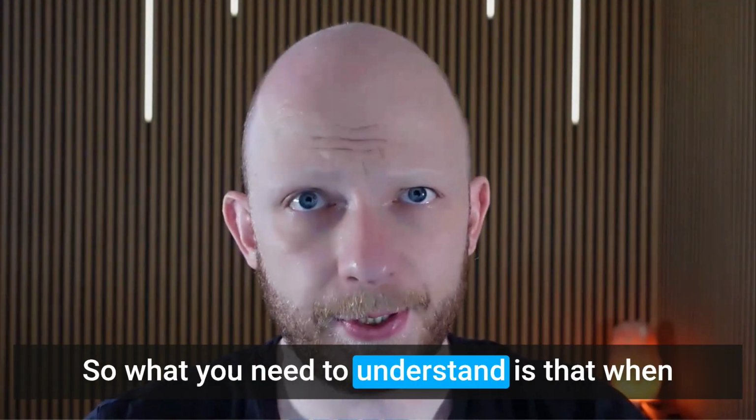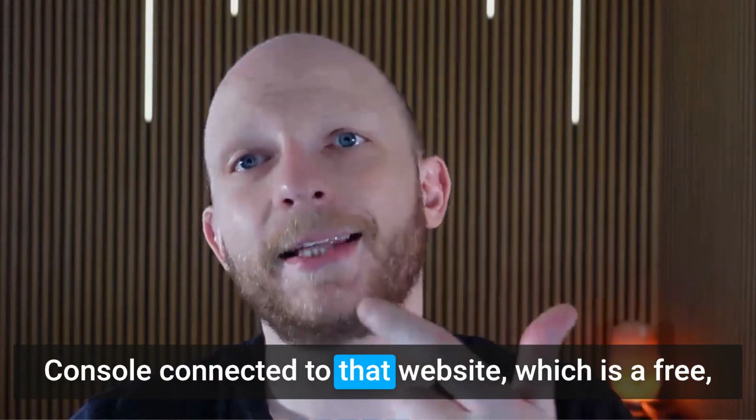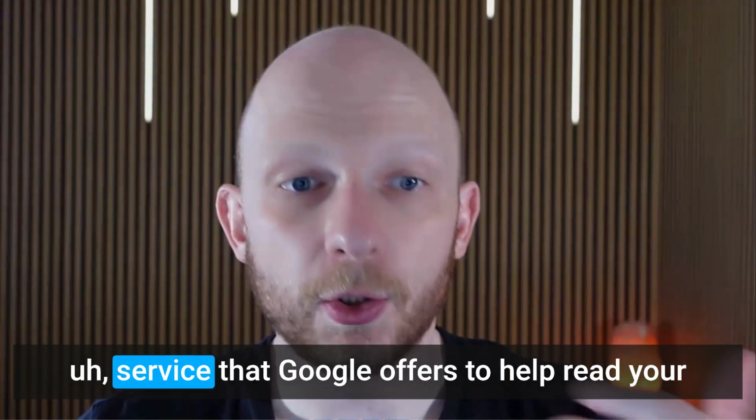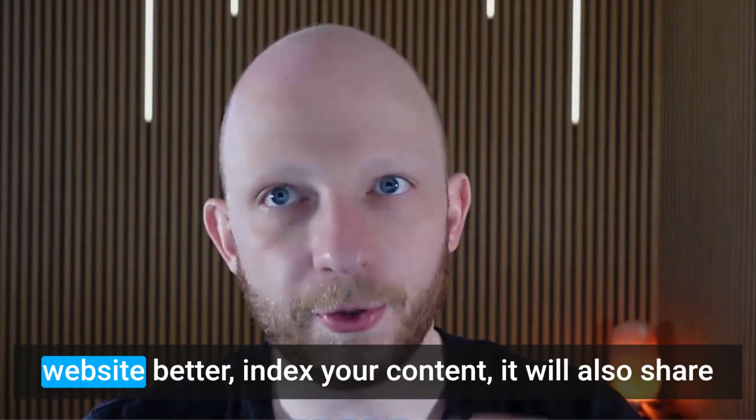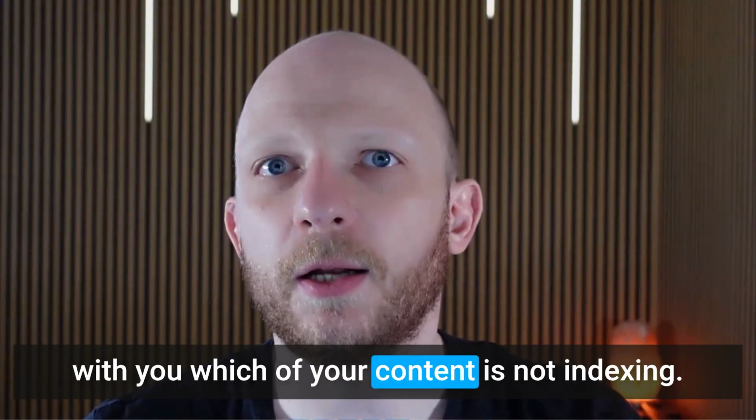So what you need to understand is that when you have a website and you have Google Search Console connected to that website, which is a free service that Google offers to help read your website better, index your content, it will also share with you which of your content is not indexing.